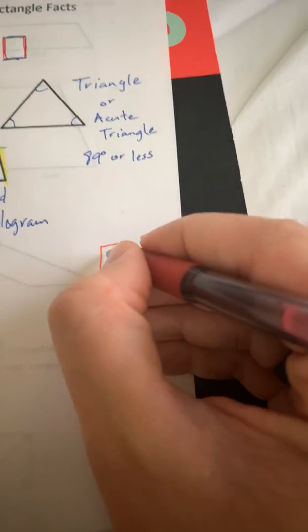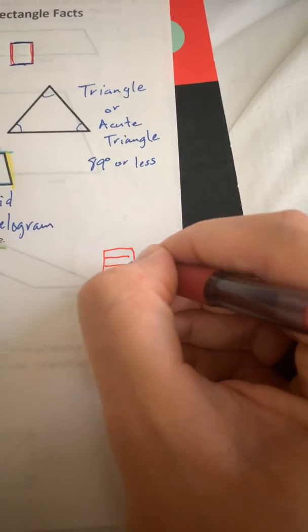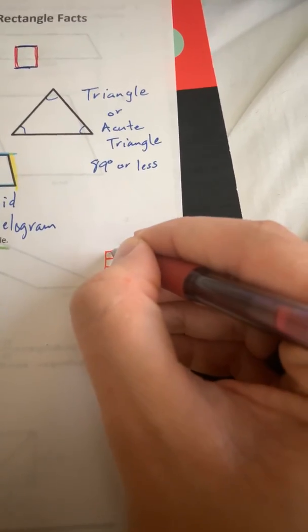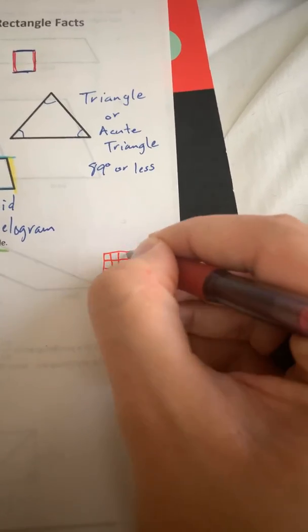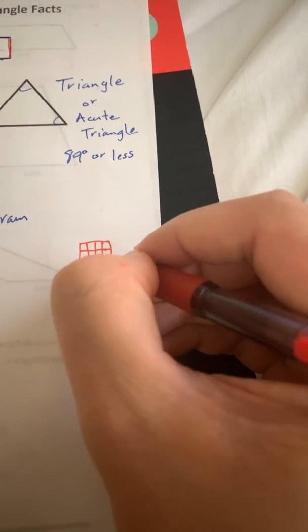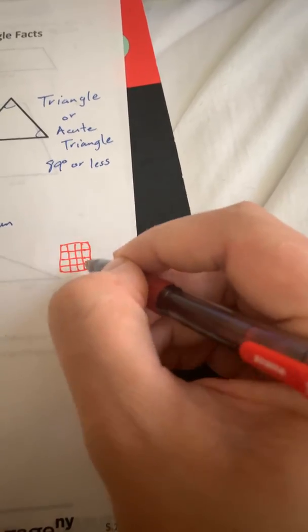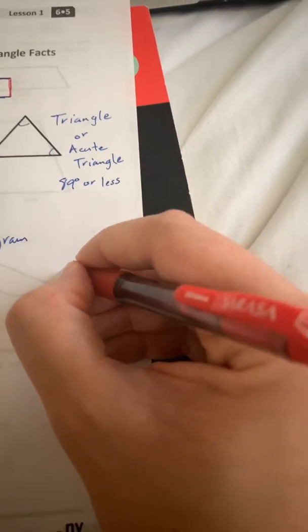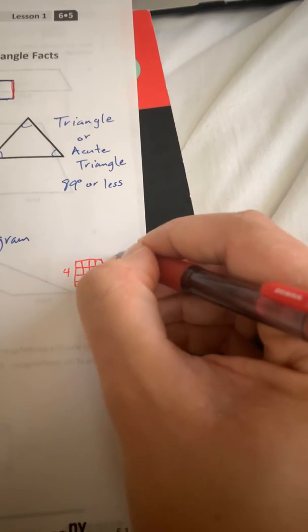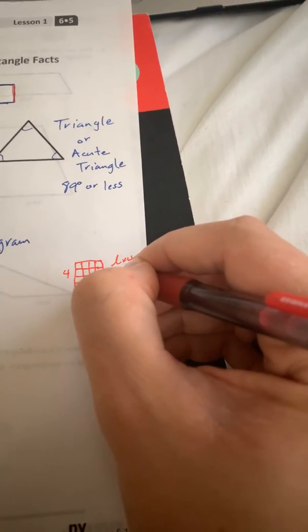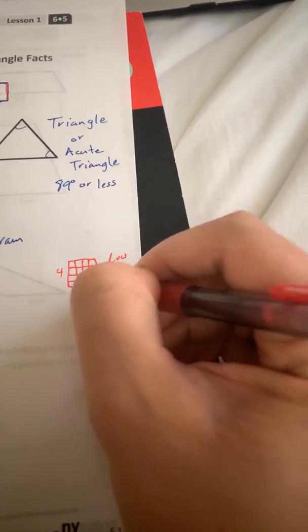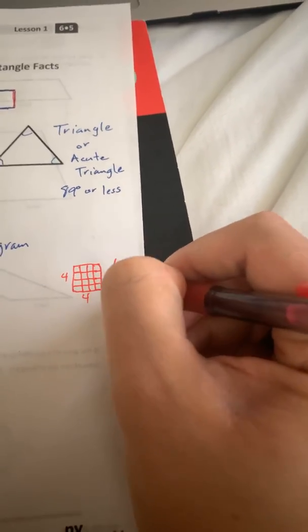Area means all the square feet or square inches or centimeters, the square units that are inside that shape. In this case, there's 1, 2, 3, 4, 1, 2, 3, 4, 1, 2, 3, 4, 1, 2, 3, 4. This is a 4 by 4, which we're doing length times width, which is 4 times 4, which is 16 units squared.